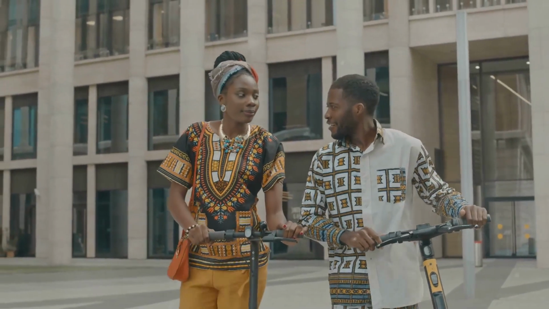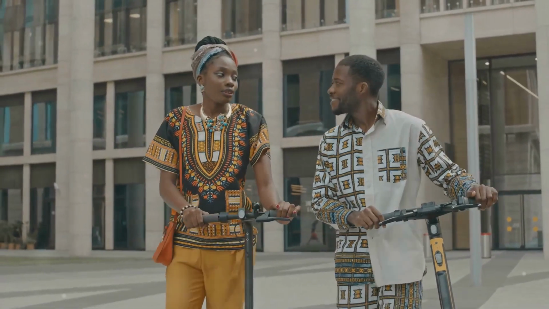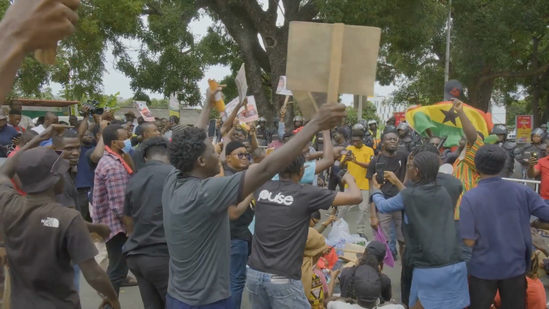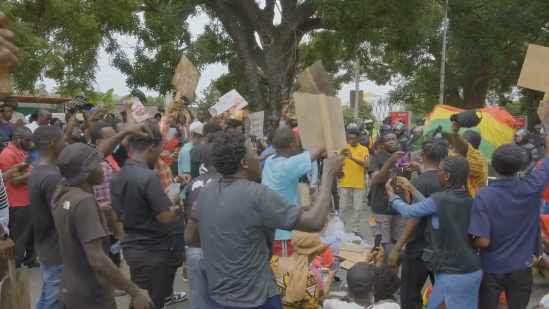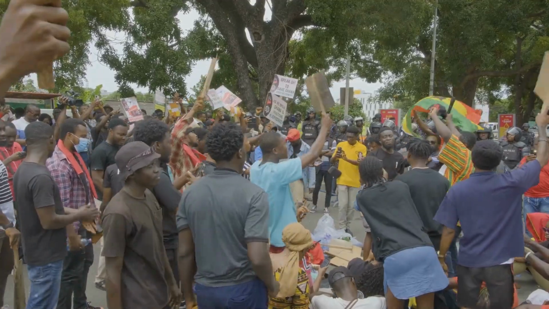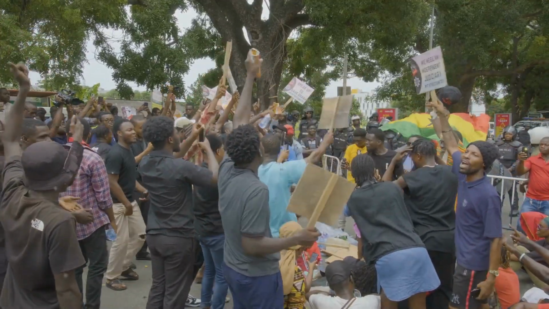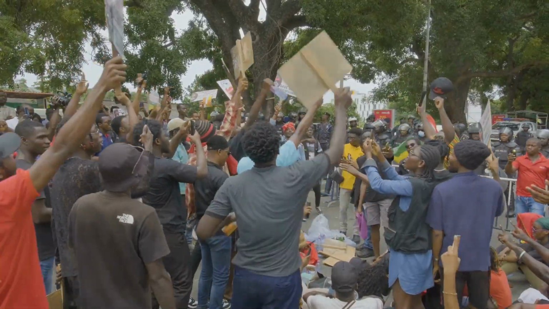Post-colonial literature also grapples with the challenges of nation-building after independence. Writers like Ayi Kwei Armah, in his novel The Beautiful Ones Are Not Yet Born from 1968, expose the corruption and disillusionment that often followed the end of colonial rule.